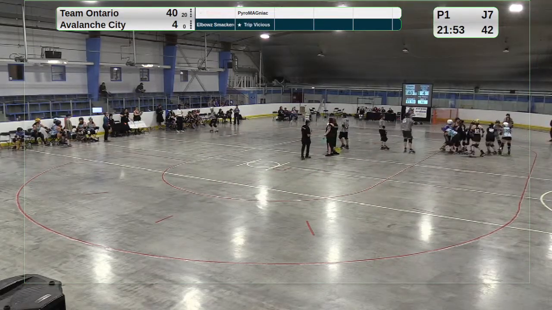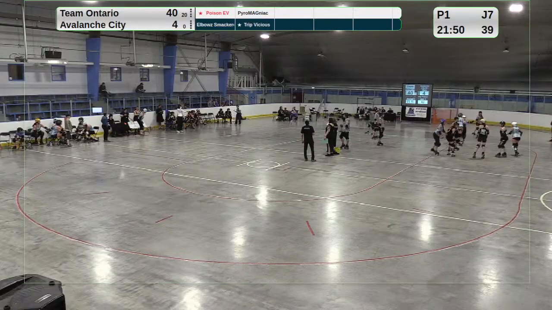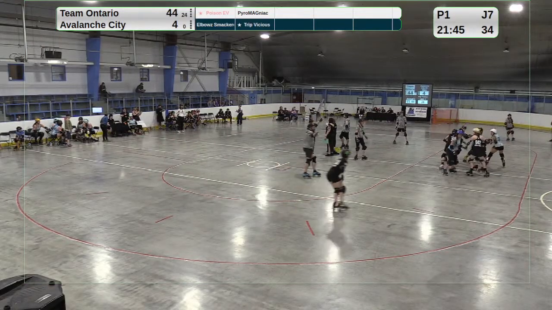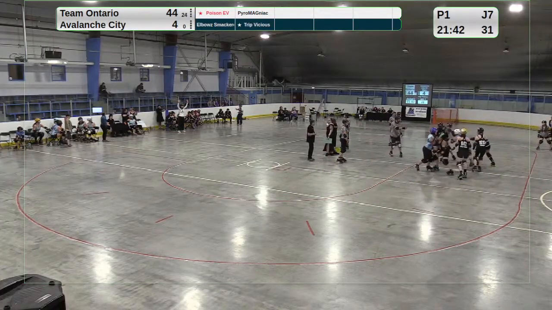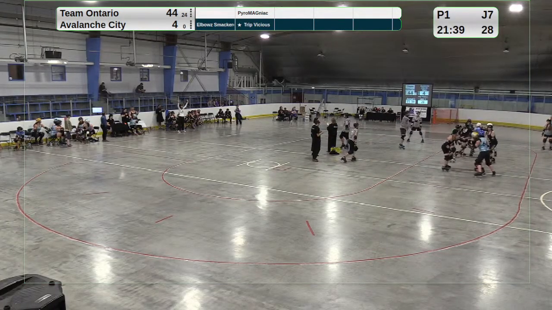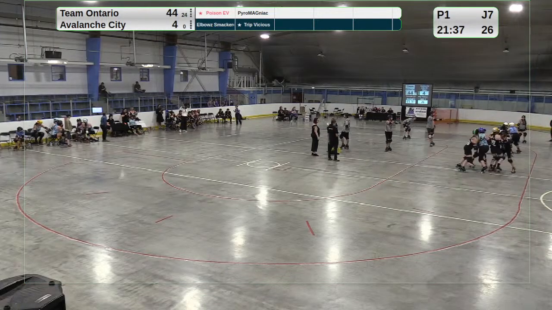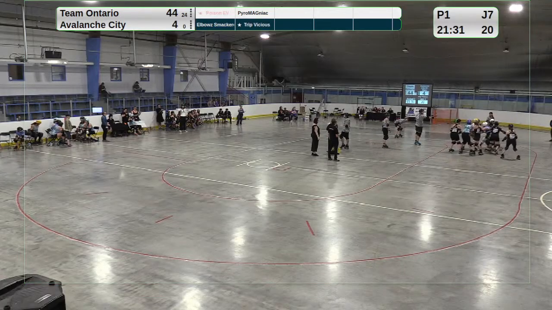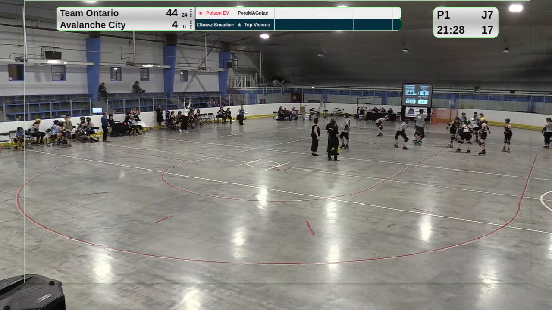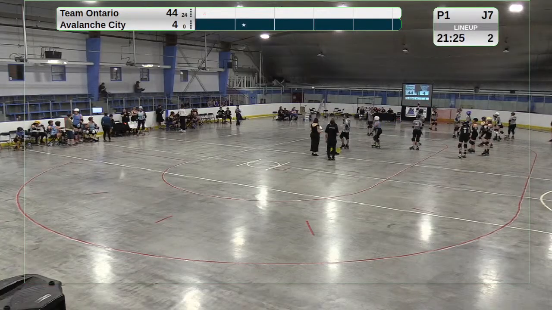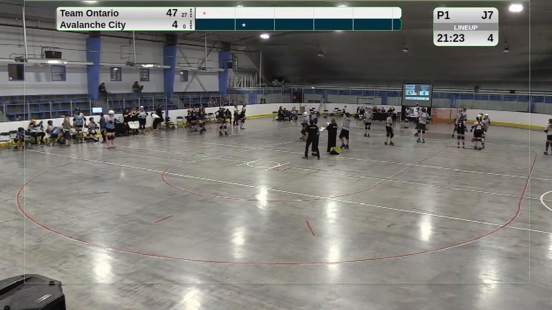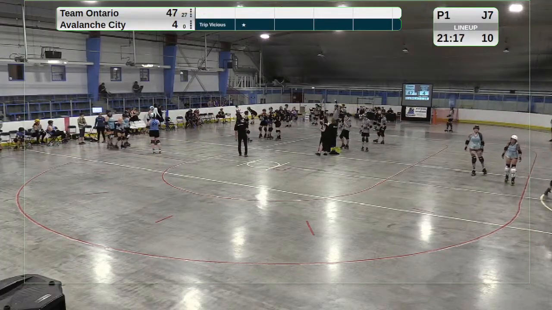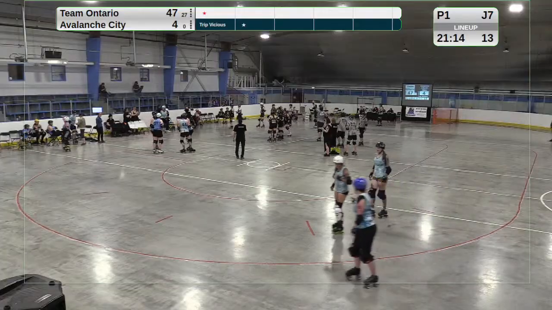And it's going to be a power jam opportunity now for Ontario as Avalanche jammer heads to the box. Oh, a nice hit there from Avalanche City on this Ontario jammer in the final seconds of this jam. And Ontario is going to go ahead and call it there with Avalanche jammer still in the box. So it'll be a quick power start opportunity for Ontario Roller Derby.